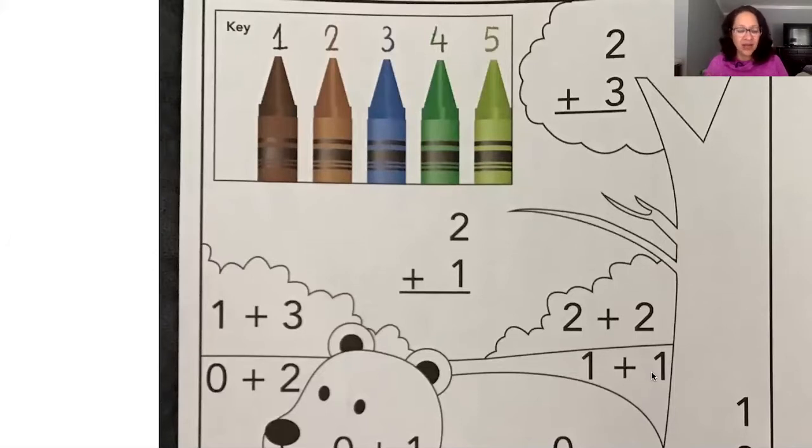You got it. All right, so if you can tell here, it's a key. Remember, we've talked about keys, a color key, many times. So 1, 2, 3, 4, 5. The 1 is the dark brown, 2 is the light brown, 3 is the blue, 4 is the dark green, and 5 will be the lighter green.